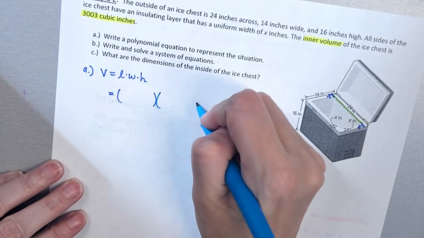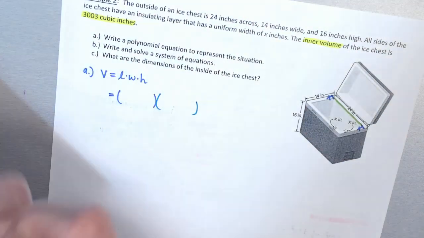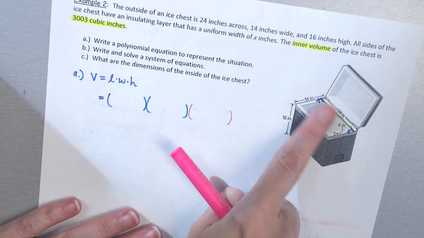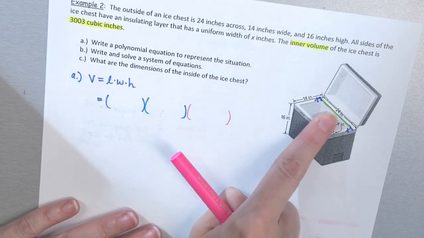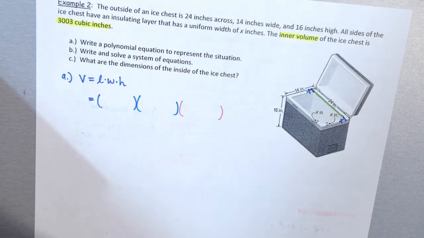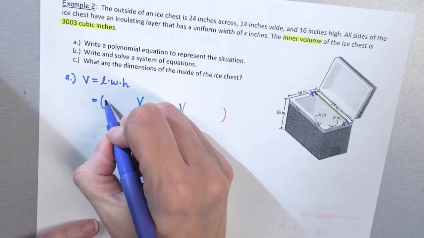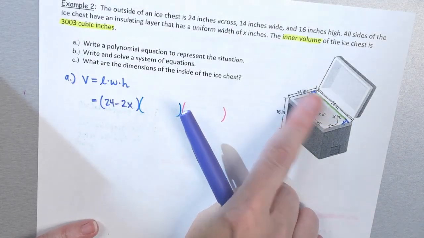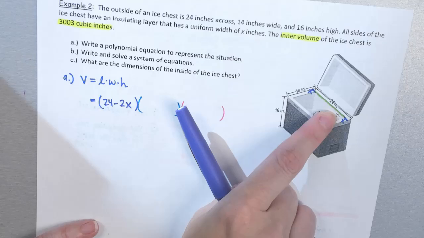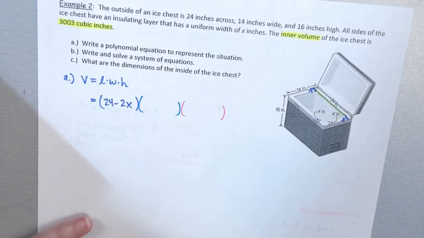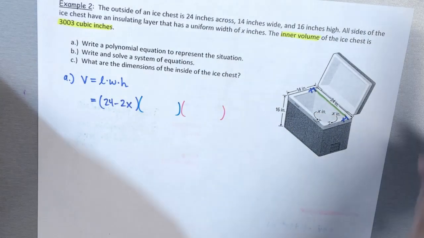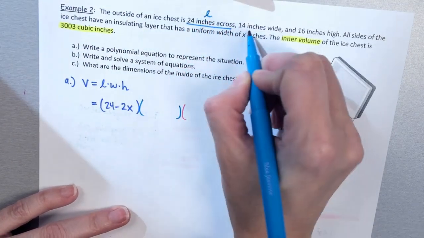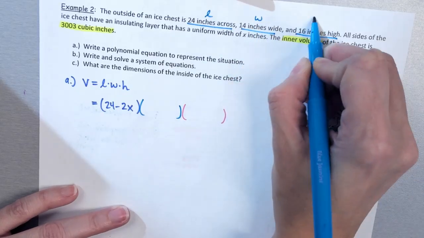All right, and so what we're going to do is write an expression for each of those. So if the length is 24, but each of these are X, how could we rewrite this? 24 minus 2X. Yes, 24 minus 2X. So you're subtracting X from each side, and what's X plus X? 2X. Okay, so not X squared, but the 2X. Okay, which means this was your length, here's your width, this is your height.